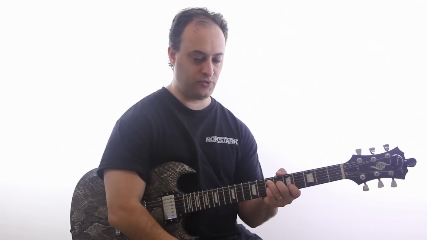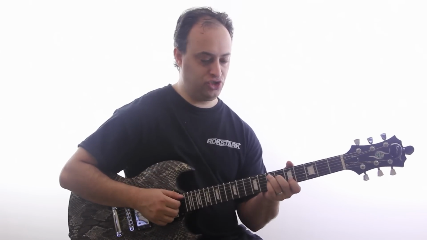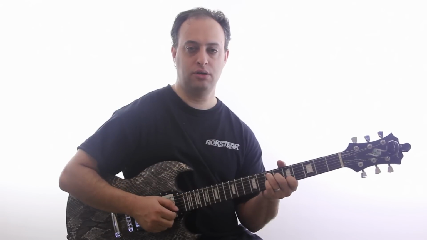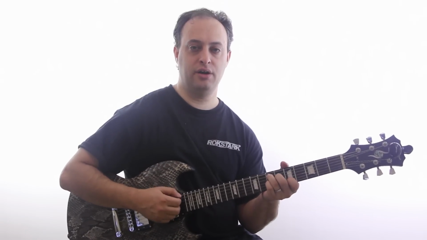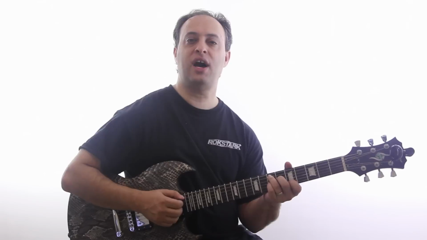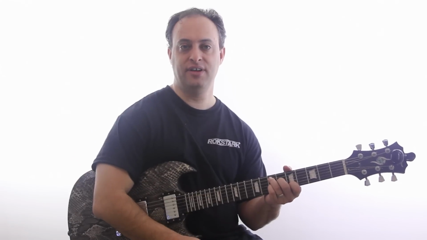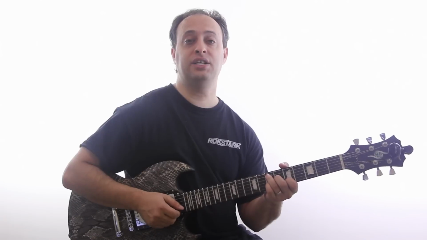Now, there's some more useful ways to do it. You could do this shape. This is an E7 chord here. And what I'm actually doing is I'm leaving out the 5th. So actually I've got root, 3rd, 7th, and then octave.